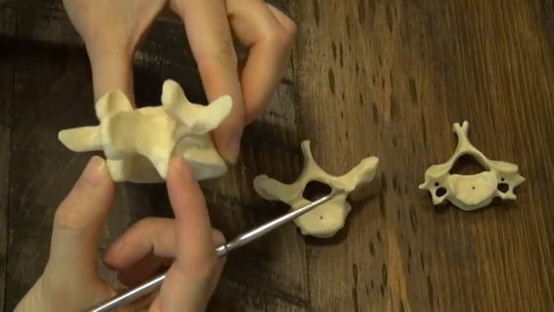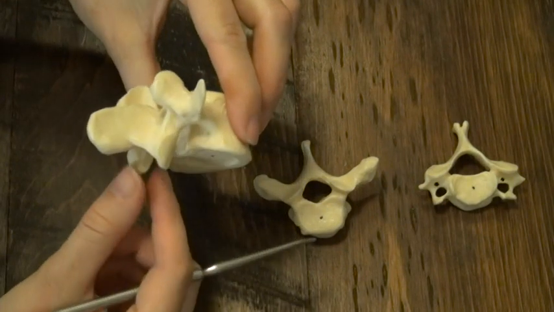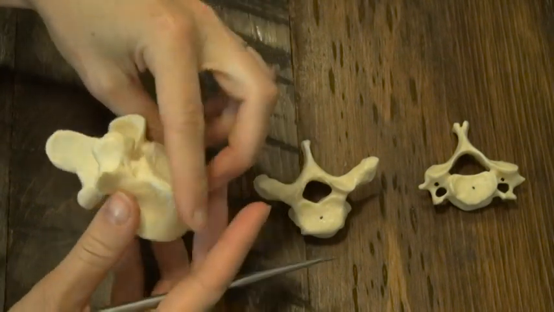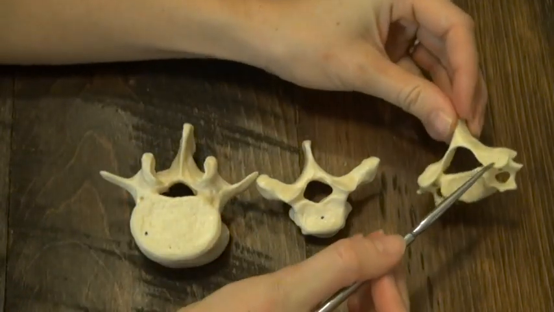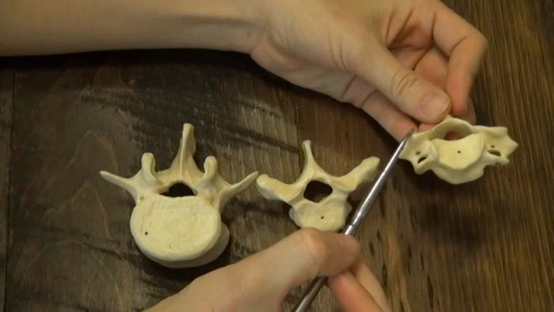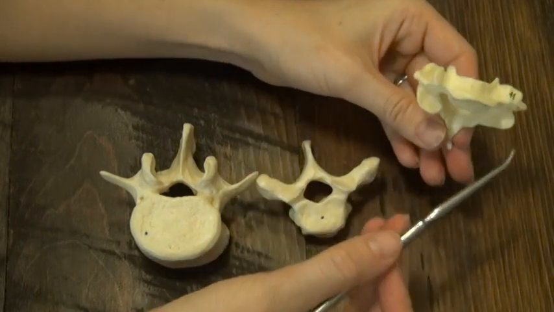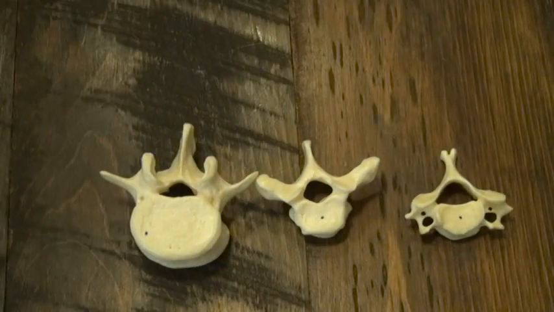And then the two that stick inferiorly are the inferior articular processes. And again, they also have facets on them. We can see these again on our cervical vertebra. We have two superior articular processes and facets, and then we have two on the bottom, two inferior articular facets and processes.